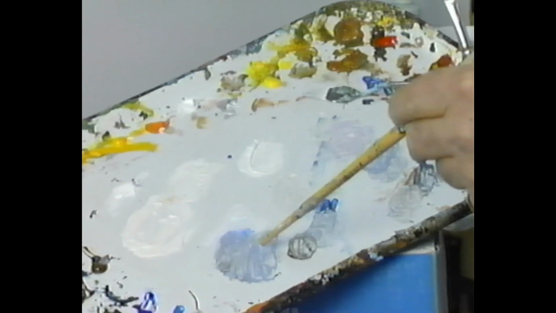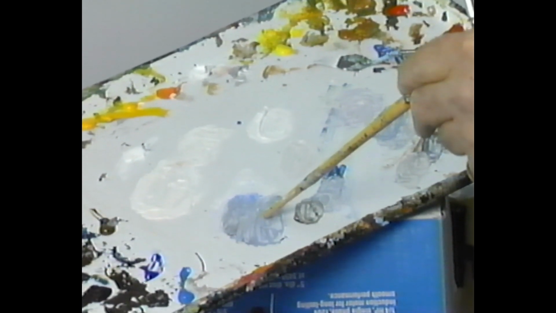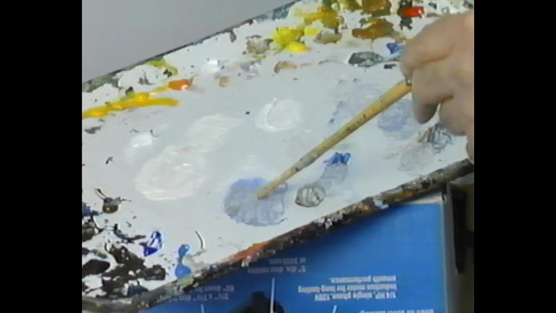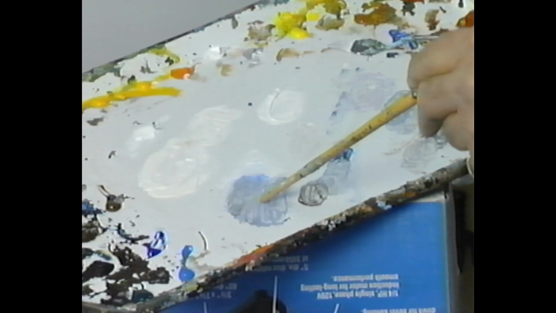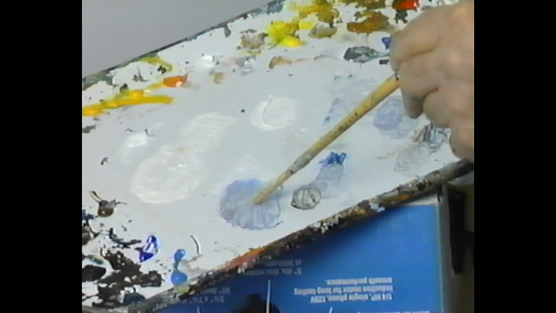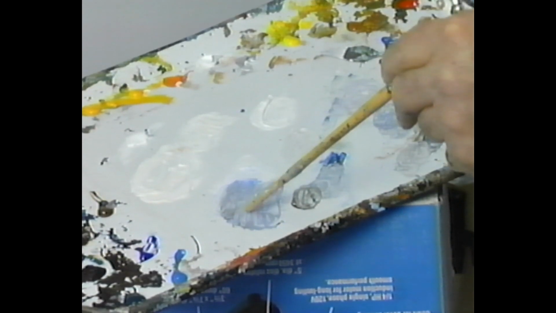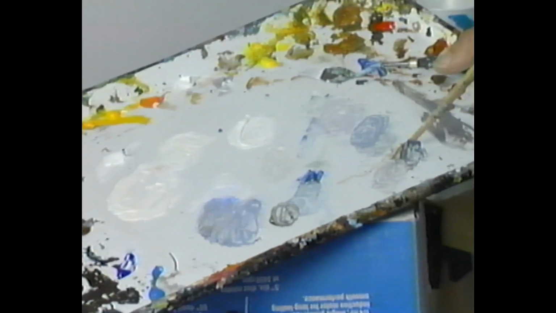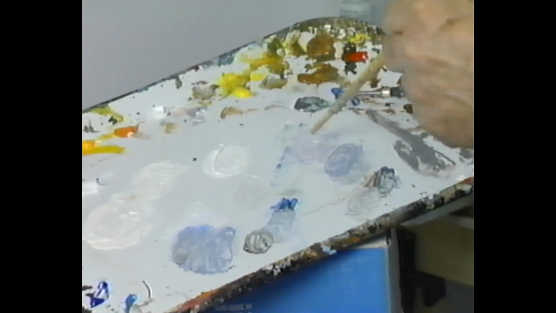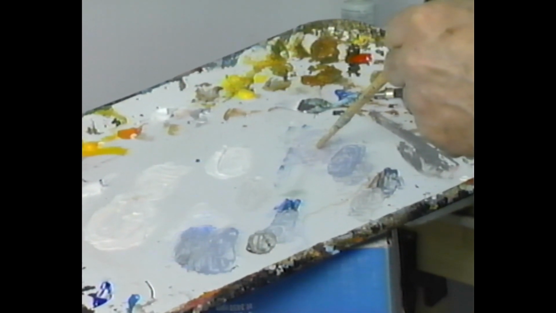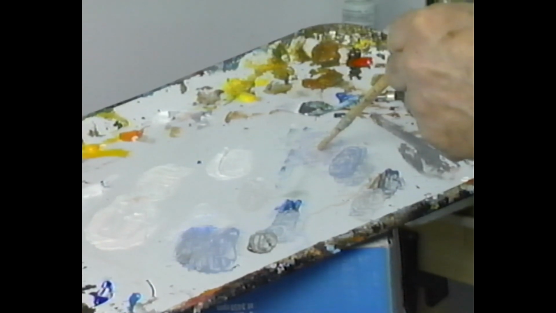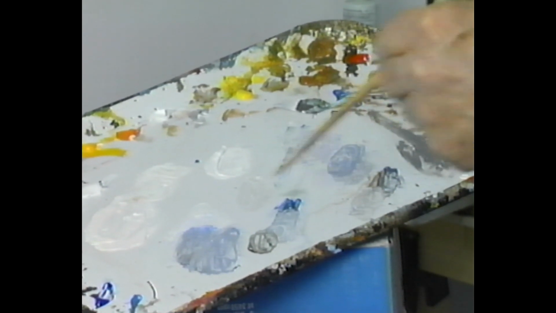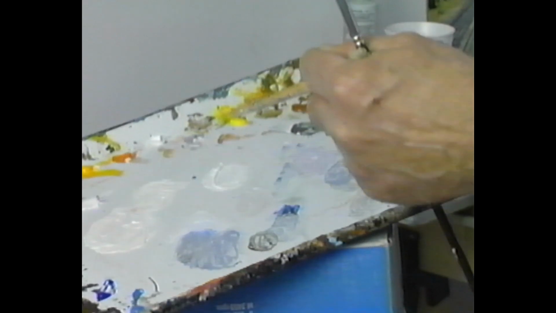And then there's white with cerulean blue and a touch of raw umber and a little white with it, and various mixes adding just a tad more maybe of red with that same blue and gray mix. So there's a variety of colors here.